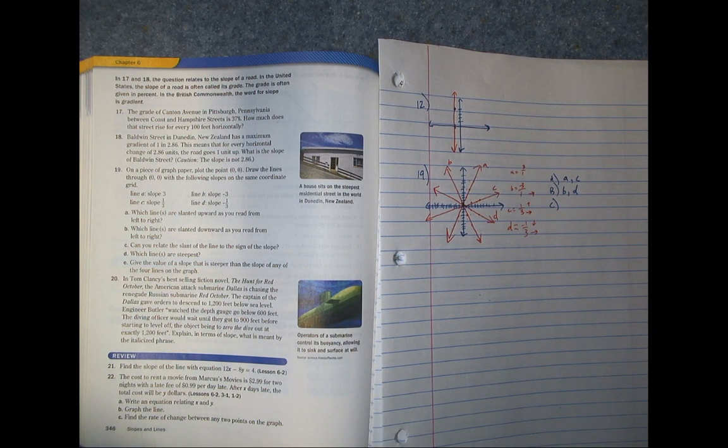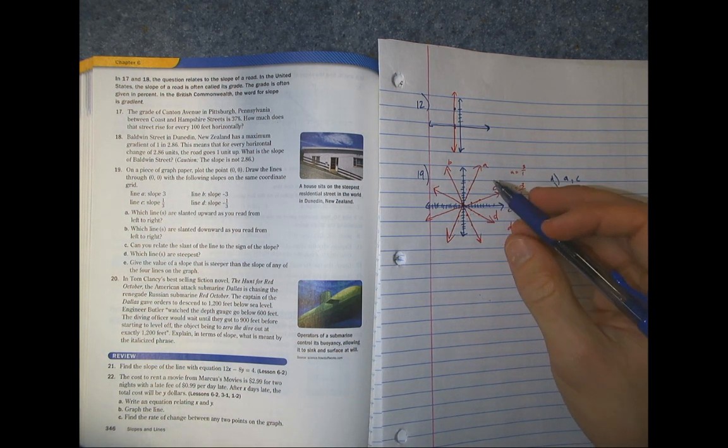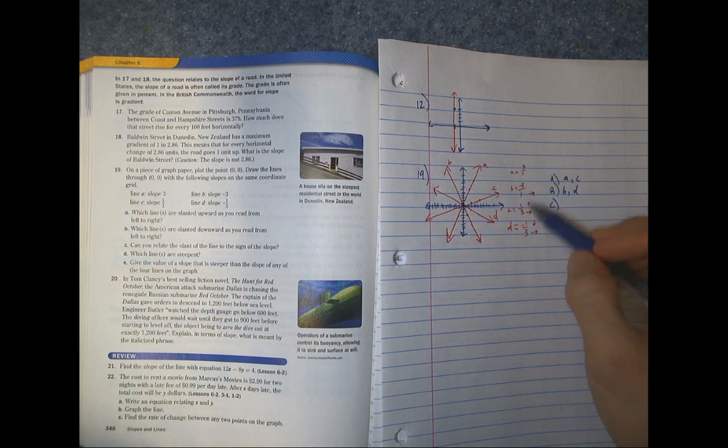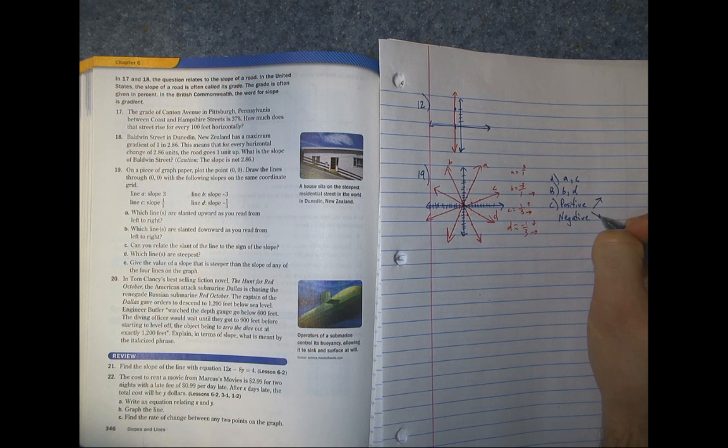So C, can you relate the slant of the line to the slope of the line? Of course we can. So A and C were slanted up. B and D were slanted down. So A and C both had positive slopes. So positive going up. B and D both had negative slopes, and so it's slanted down.